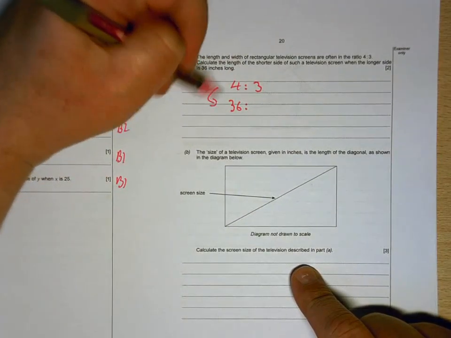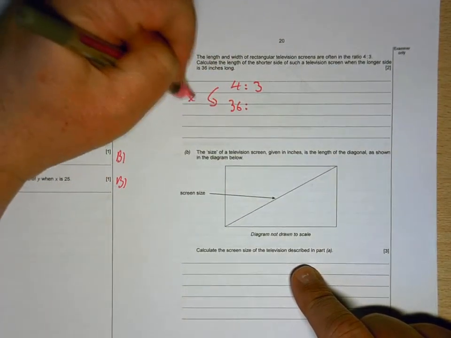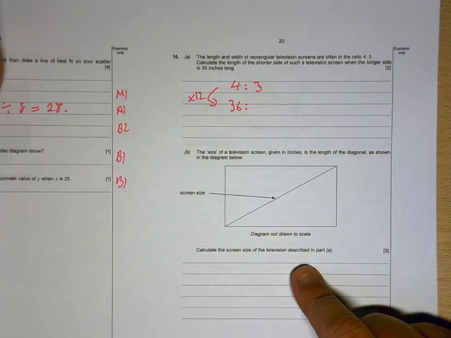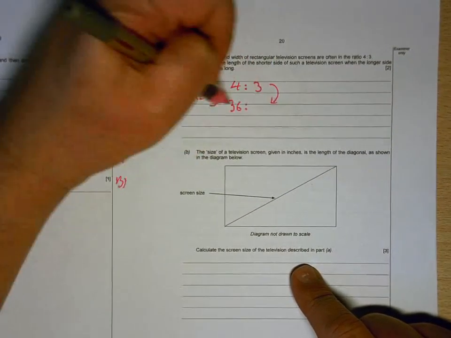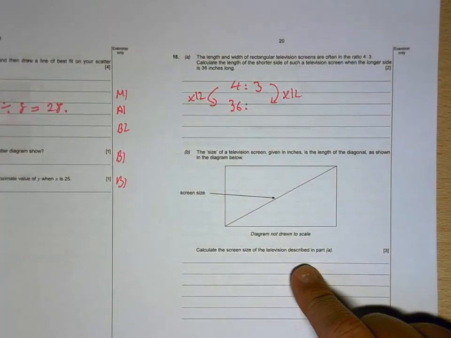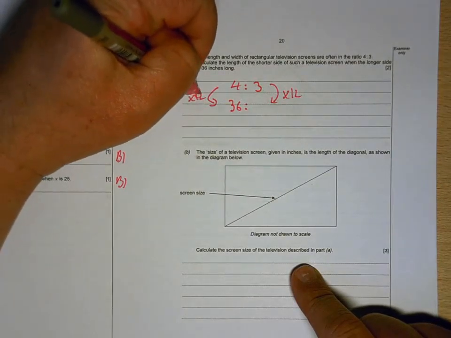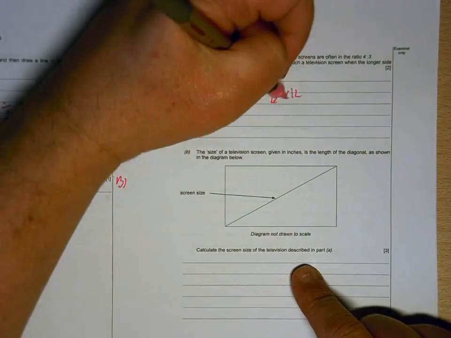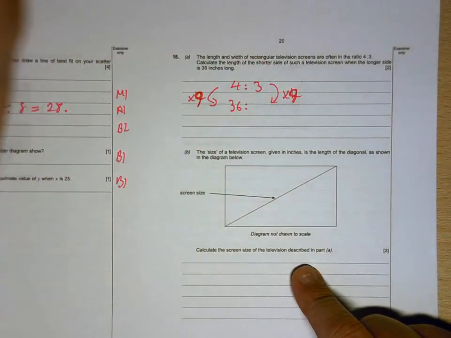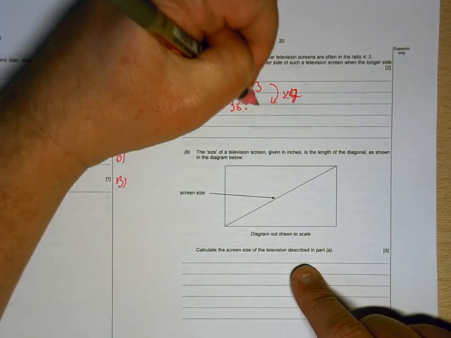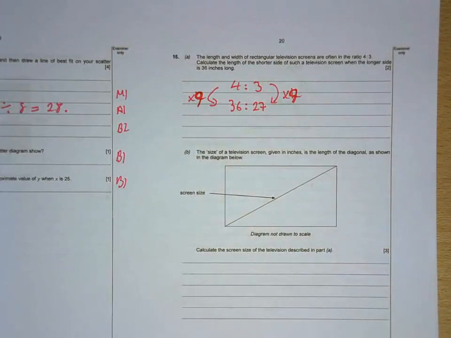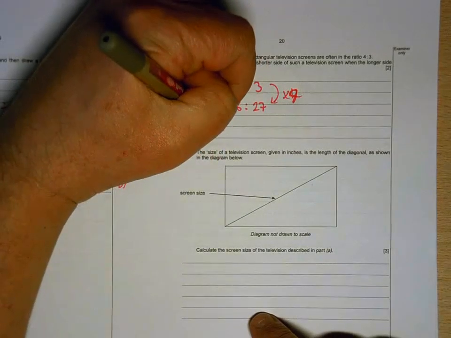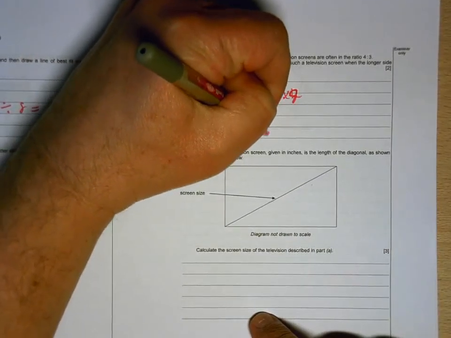To go from 4 to 36, you multiply by 12. Hang on, 4 12s aren't 36. 9 4s are 36, so it's been times by 9. So 9 times 3 is 27. So we're looking at 27 inches.